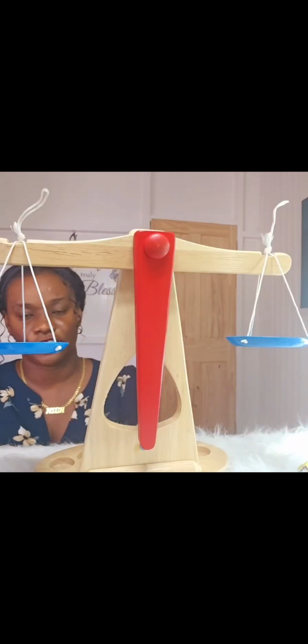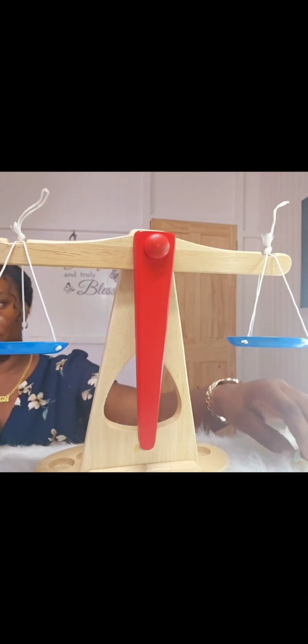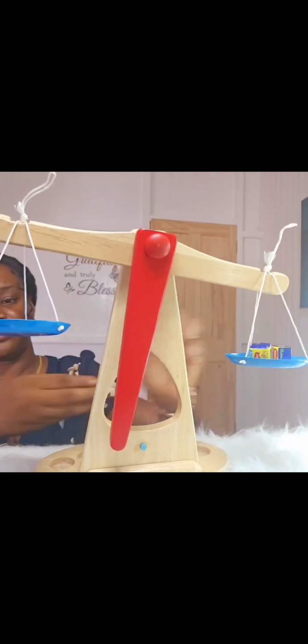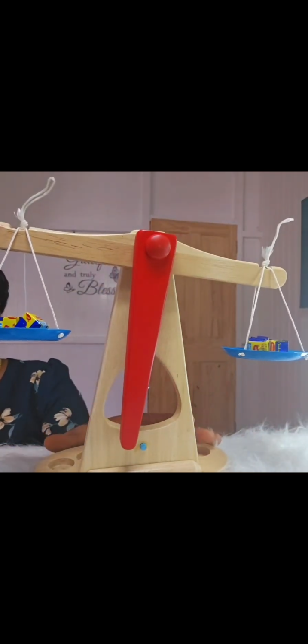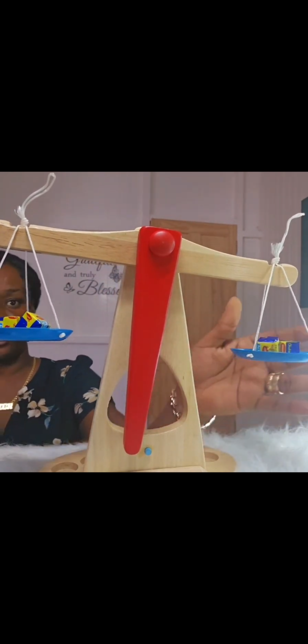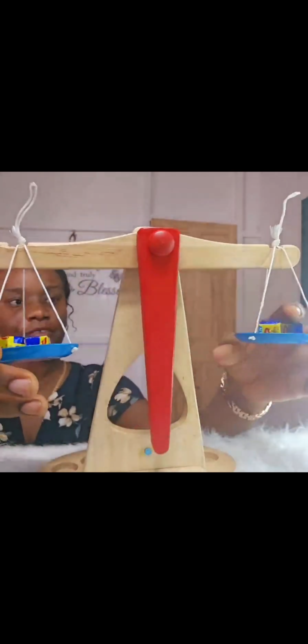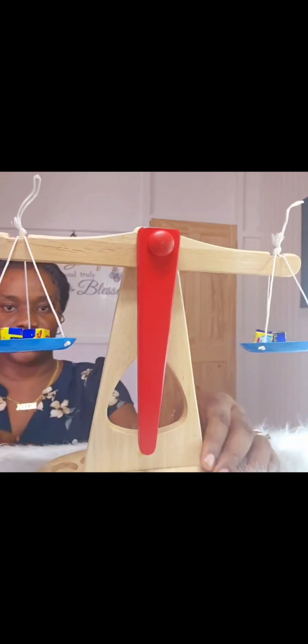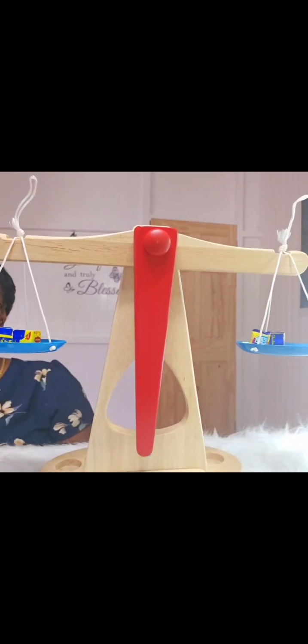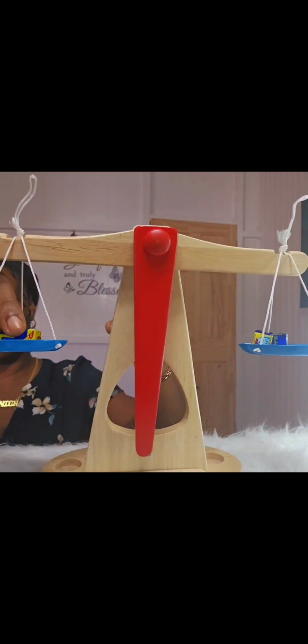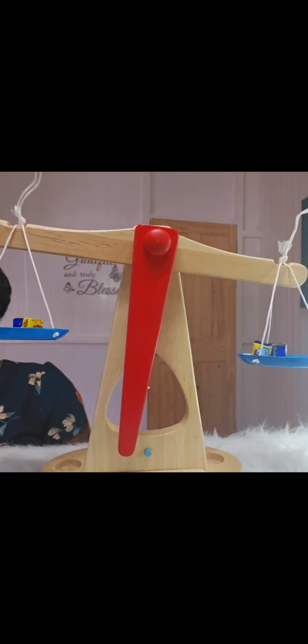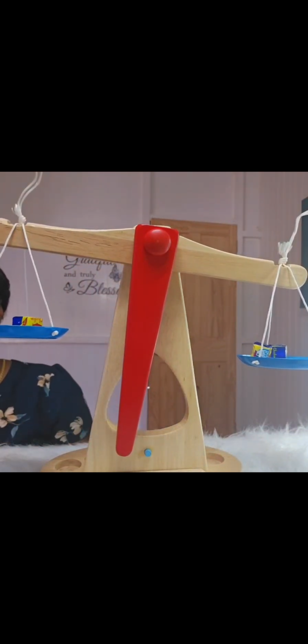So for subtraction, I'm going to be placing 2 cubes on the right side and 2 on the left side. Now the balance is level. That means that both sides are equal. So as you can see here, the balance is level because both sides are equal. Now watch this. I'll take away 1 from the right side. What happens? The balance tips to the left. Now that means the 2 sides are not equal anymore.